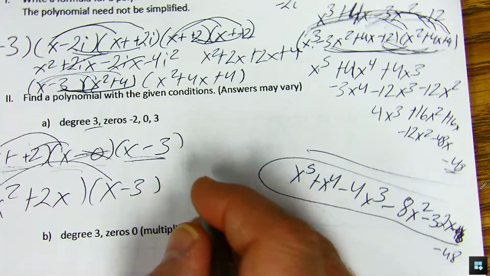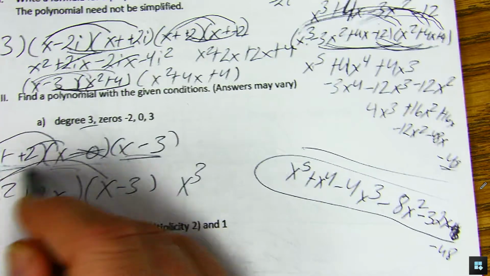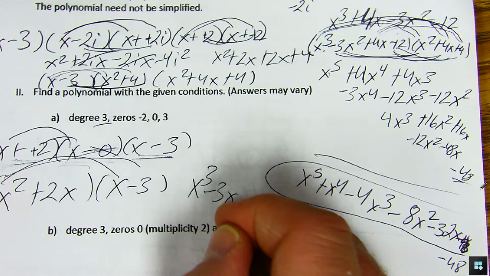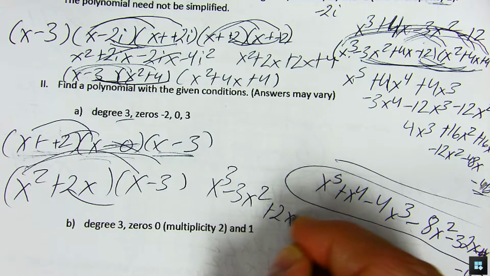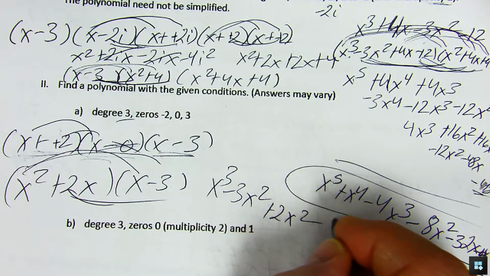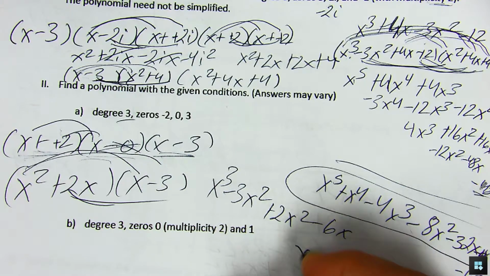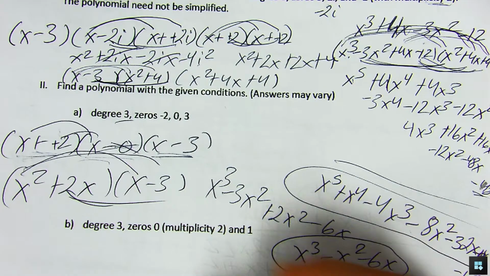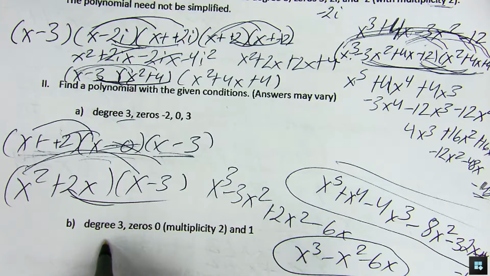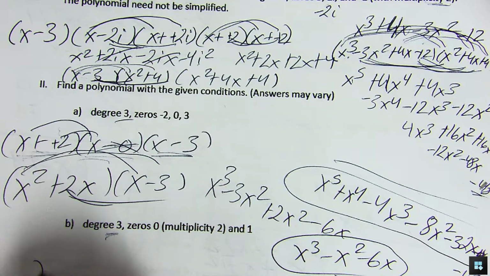x squared times x is x cubed. x squared times negative 3, negative 3x squared. 2x times x, positive 2x squared. 2x times negative 3, negative 6x. So I get x cubed minus x squared minus 6x. And you're done. So degree of 3, so looking at 3 factors.